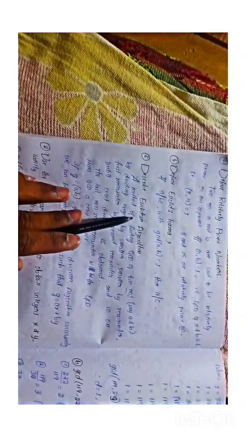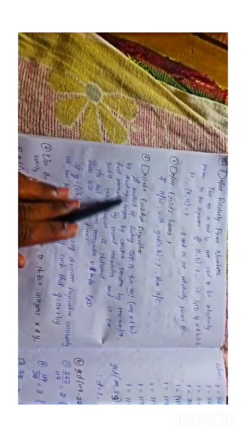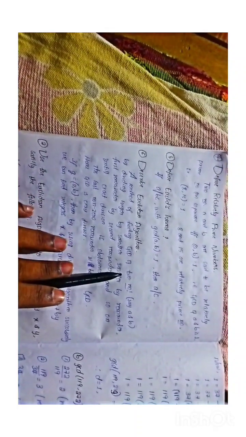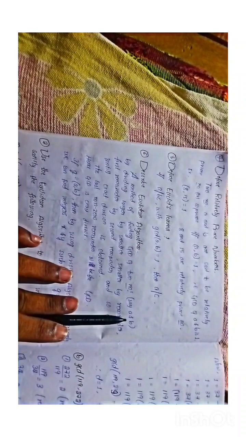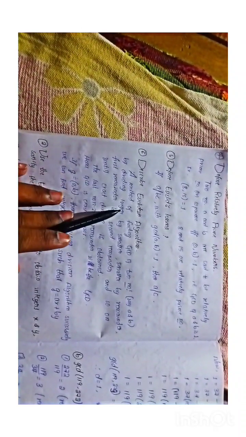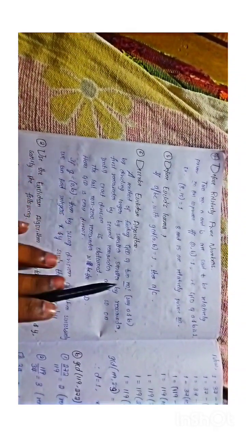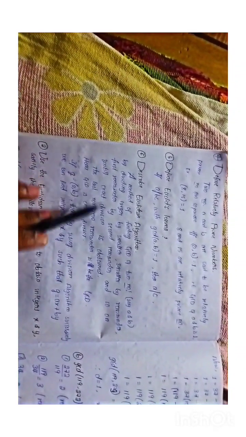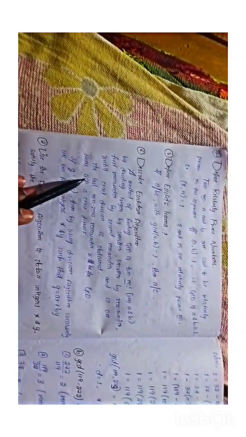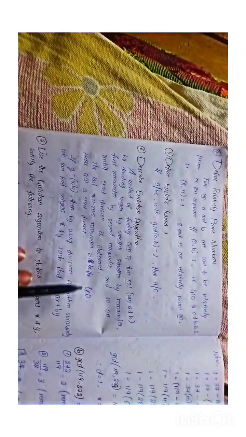Next, we describe the Euclidean algorithm, a method of finding the GCD of two numbers. Say the two numbers are a and b. Divide the larger by the smaller, then the smaller by the remainder, the first remainder by the second remainder, and so on until exact division is obtained. The last non-zero remainder will be the GCD.